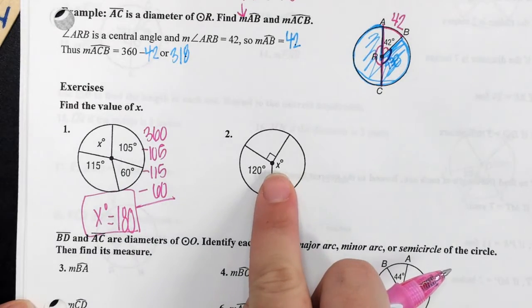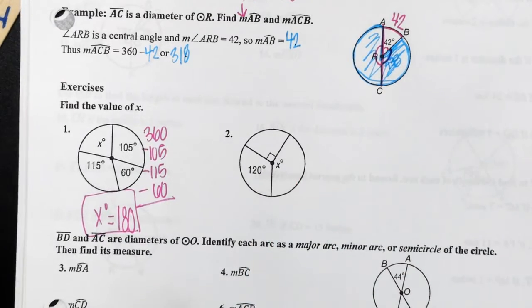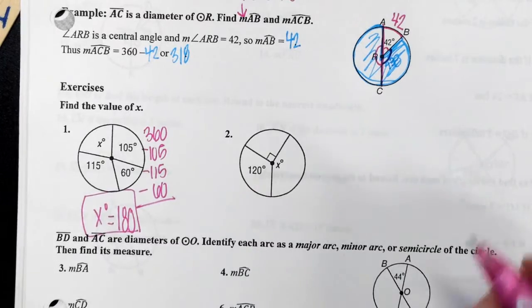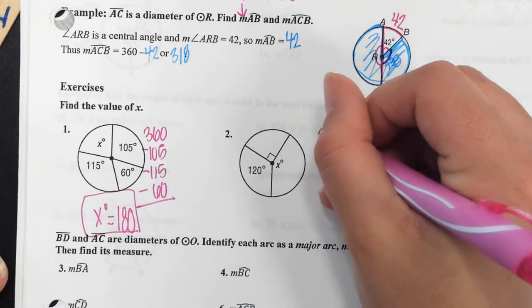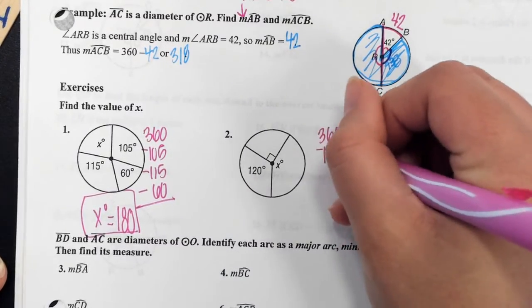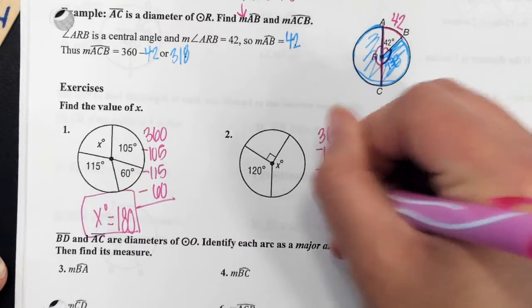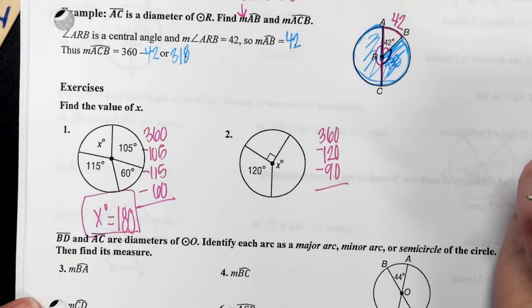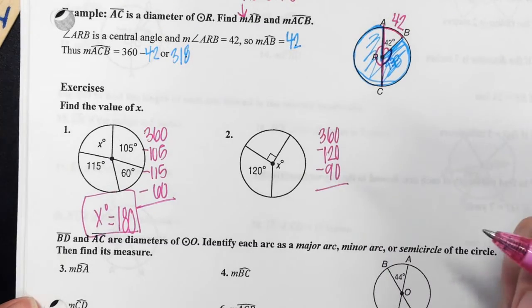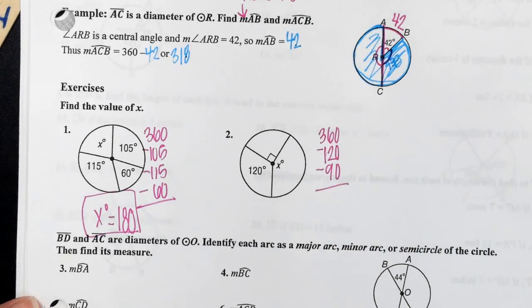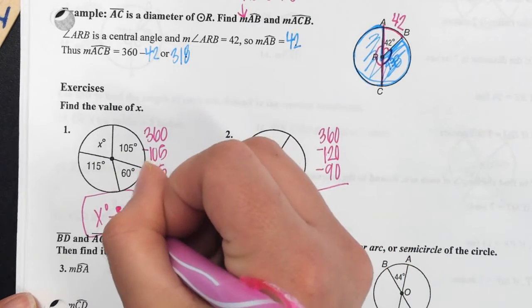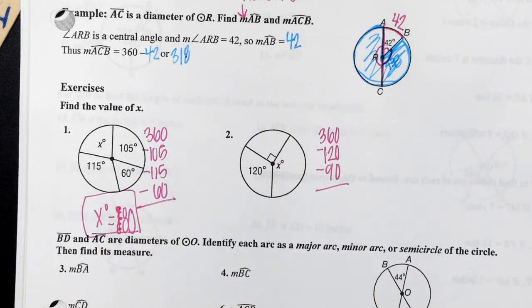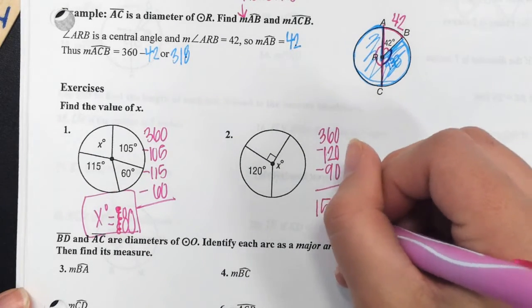Okay, find X over here. What's that box stand for? 90. So I would start with 360, subtract 120, subtract 90. I'll give you what's left. Which is what? I don't know why I put 180. Sorry. It's just 80. Okay, so what's X on number 2? 150.